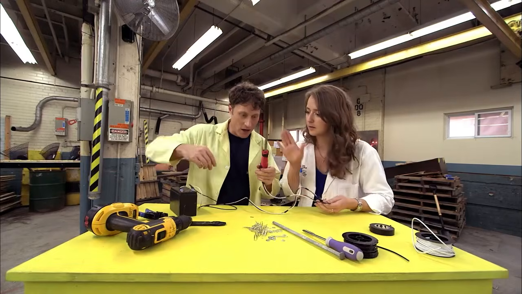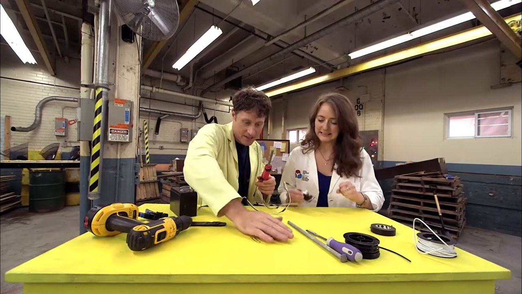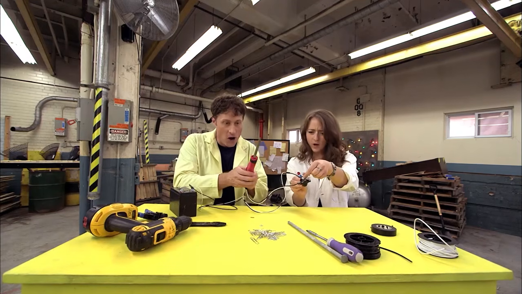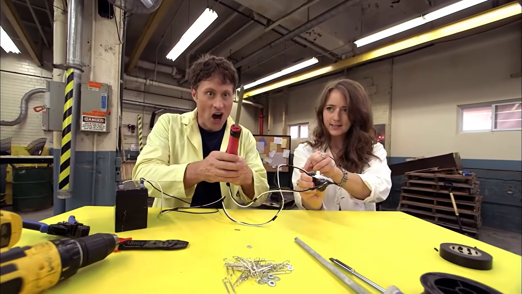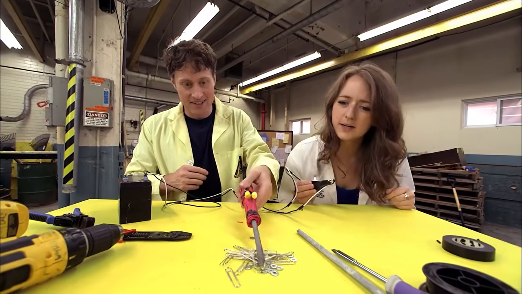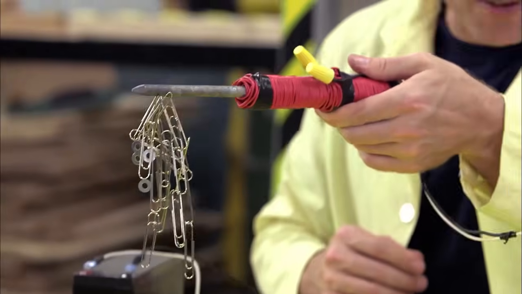Okay, so we're gonna try this electromagnet and we're gonna pick up this stuff right here. Great. Ready? You ready? Yeah. 3, 2, 1, go! Is it on? Yeah. Wow, you can't tell it's on, but. No, but bring it closer and. Oh yeah, look at that. Okay, that's turn it off. All right.